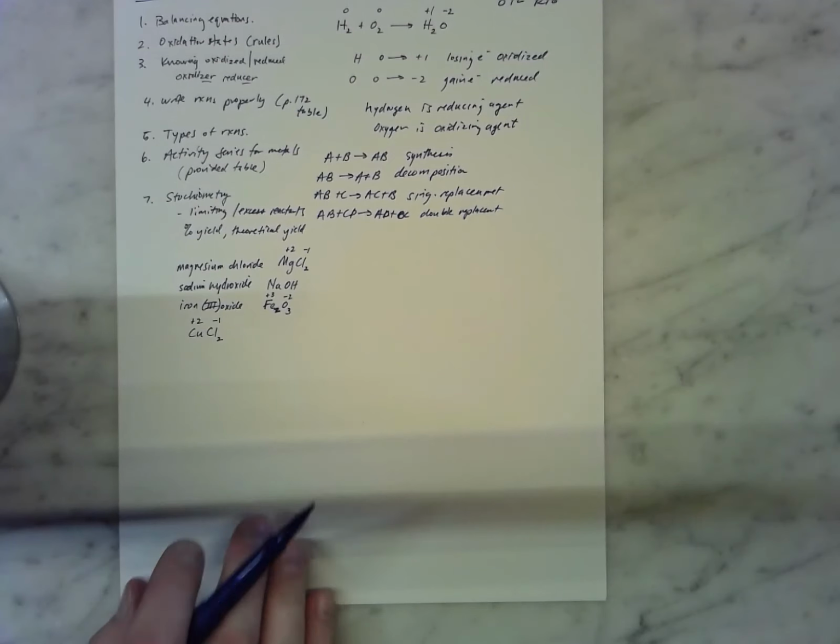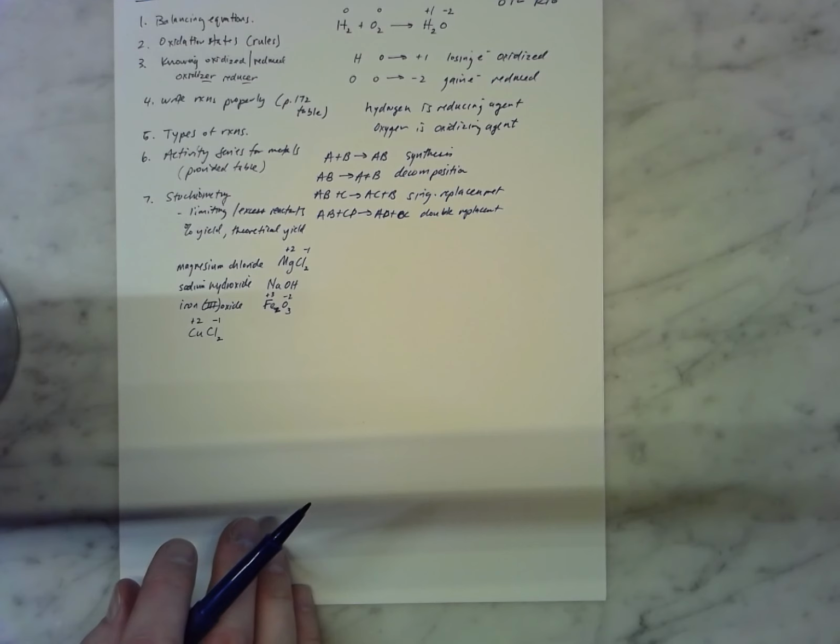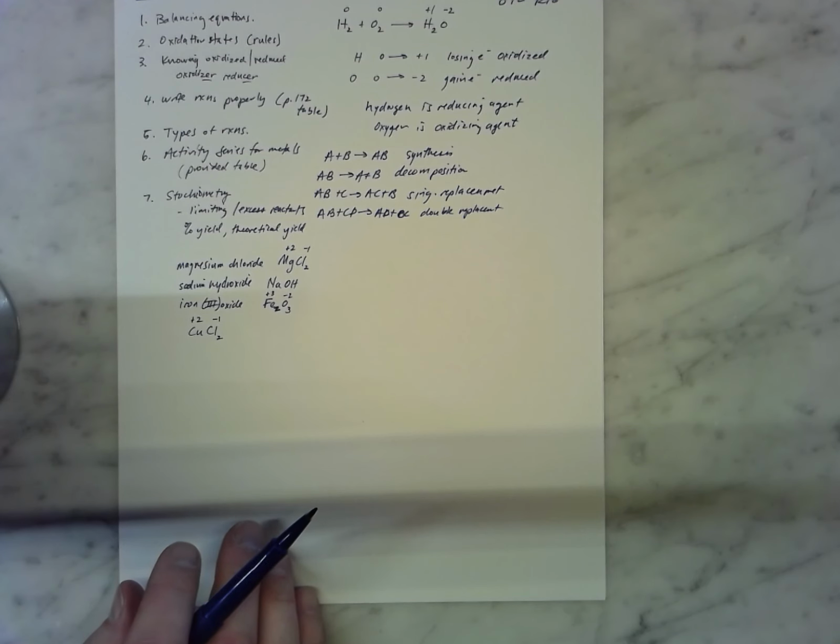All right, so let's look at number 20. Iron ore contains iron 3 oxide along with several other substances. It's reduced by heating it to 1250 in the presence of carbon monoxide. The reaction produces iron metal and carbon dioxide.